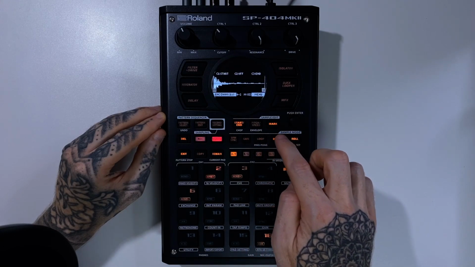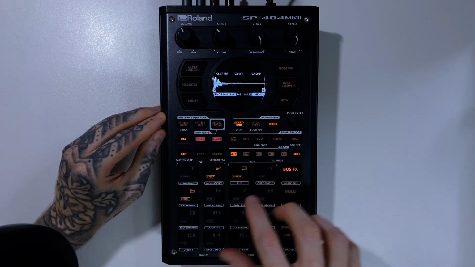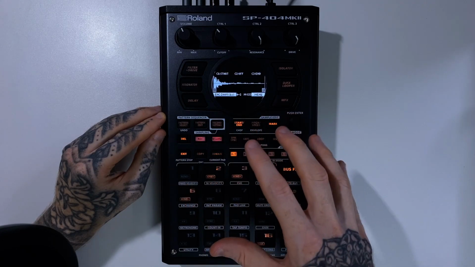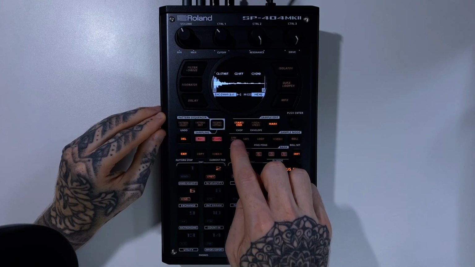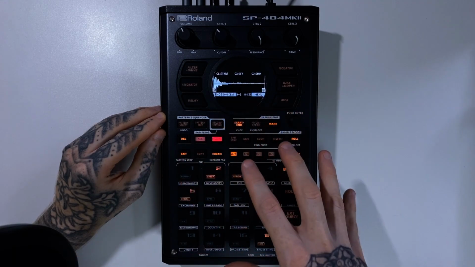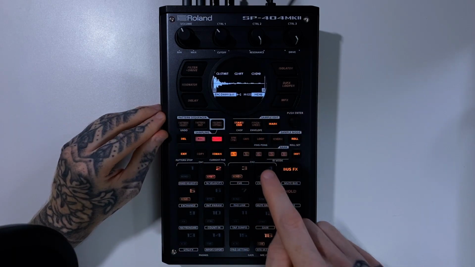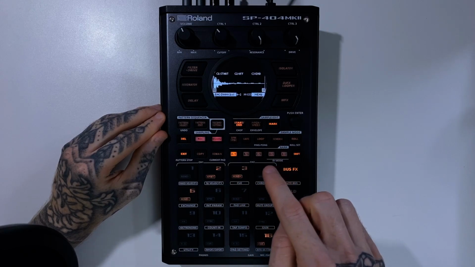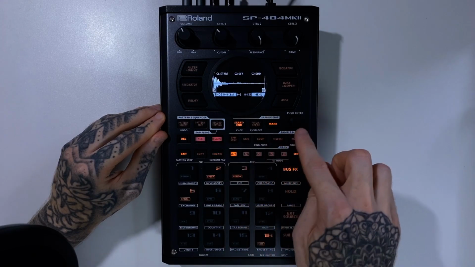So those are the basic transport controls here. We can play a sample, we can stop a sample, we can pause it, and also it's a quick look at some of the triggering modes we have available. And those are your typical ones, same as an MPC or whatever. We have our gate mode, our one-shot modes, and, you know, looping and reversing.